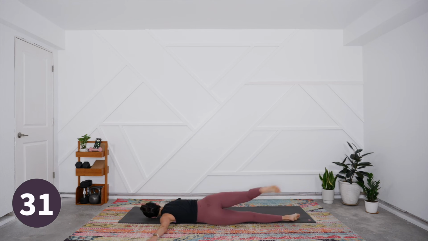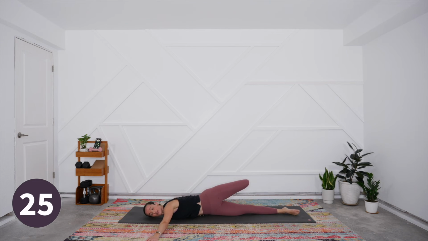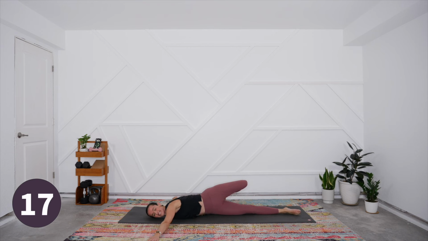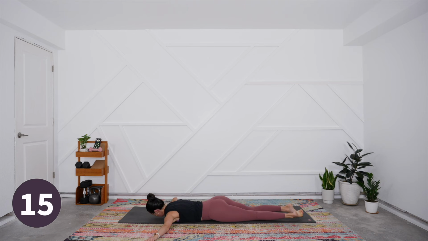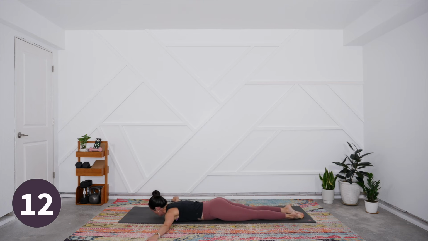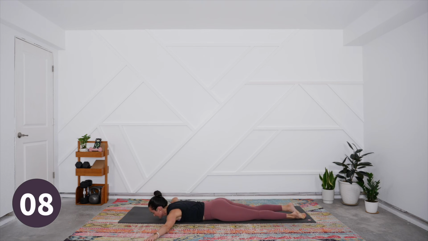You might find that one side is easier to get to, and that's natural. You might have one side with the lower back that's a little tighter. And we just move side to side here. Reach and transition. Just a few more seconds here.